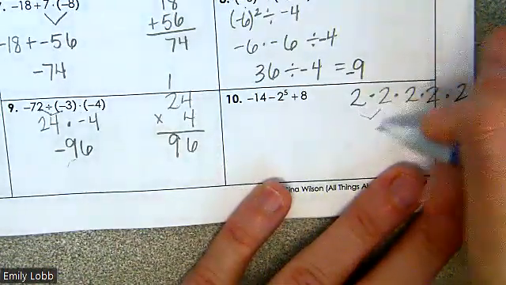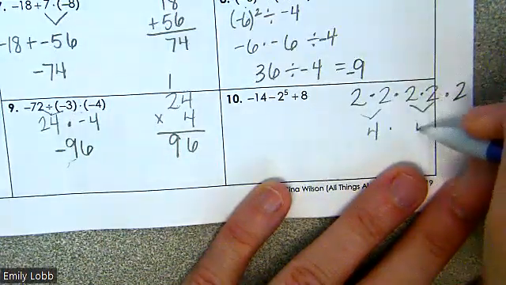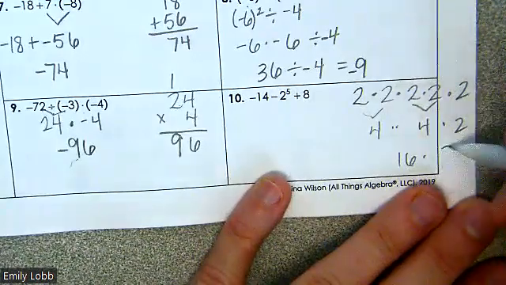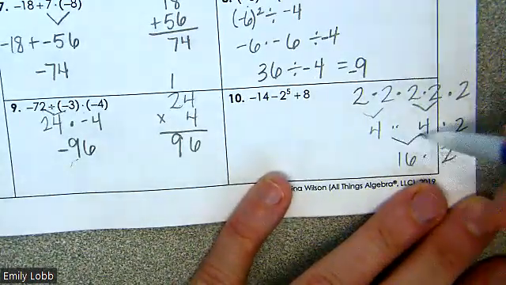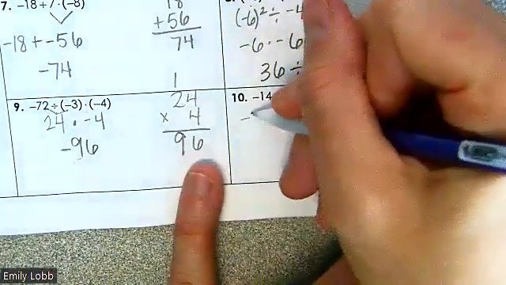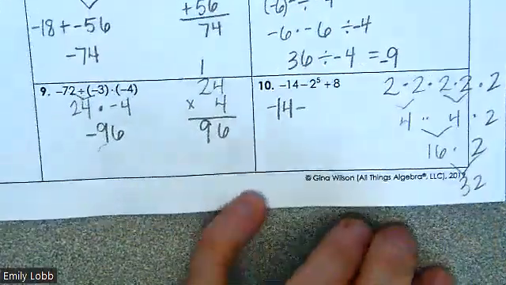So 2 times 2 is 4, times 2 here. So 16 times 2, 32. So I'm going to rewrite this now. Writing my negative sign there. Don't forget to bring that down.